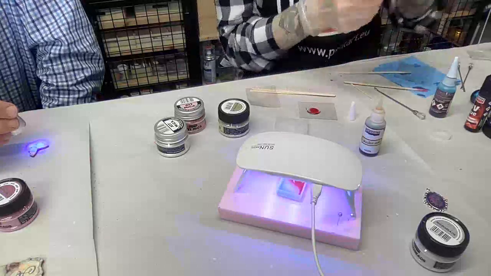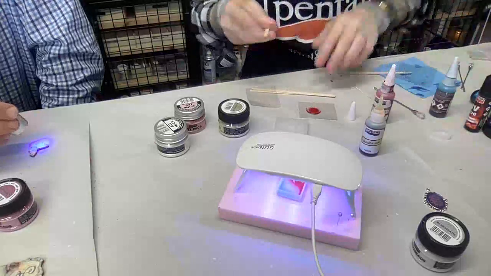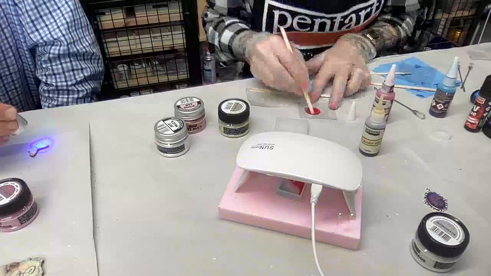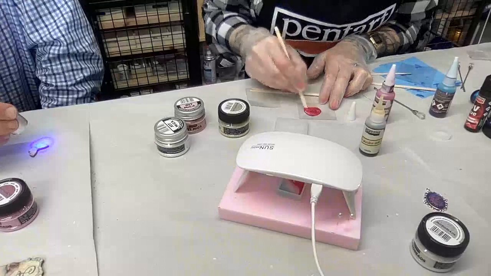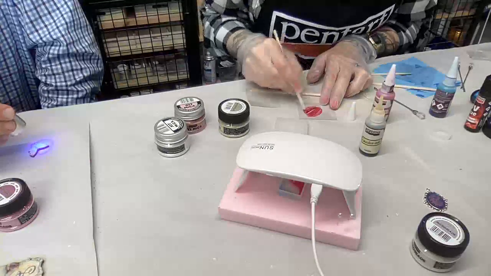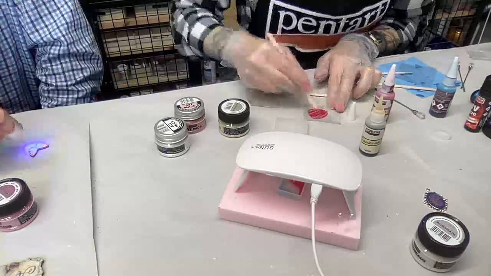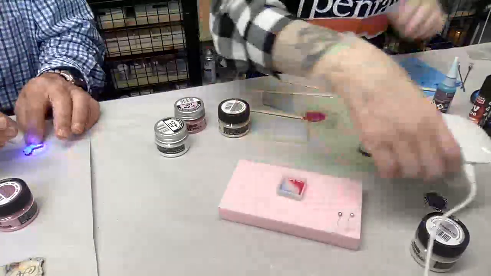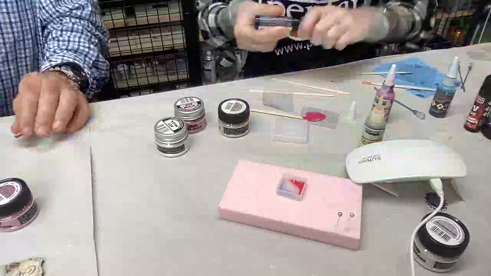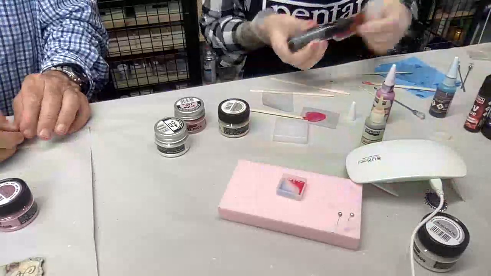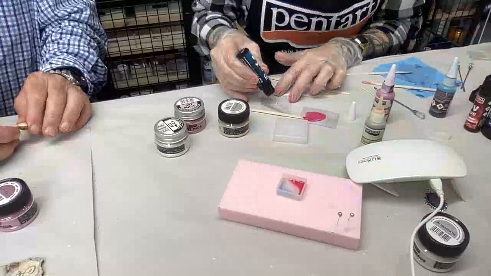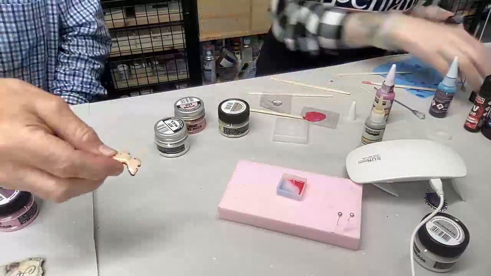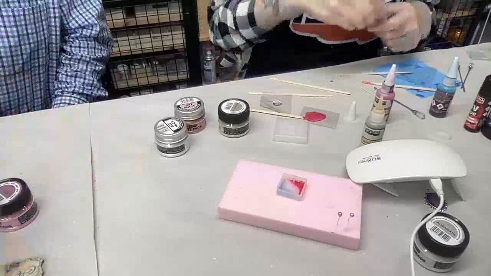Also add a few drops of media ink. We mix it together. And made vanilla color as well. This is ready and not sticky.